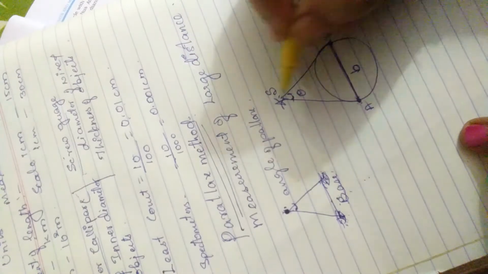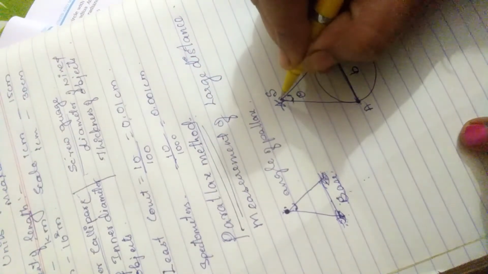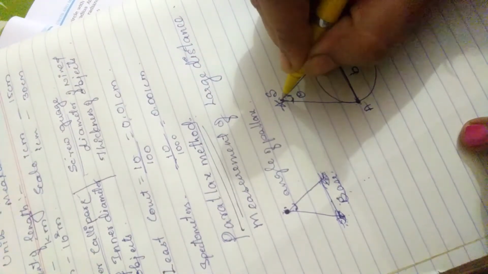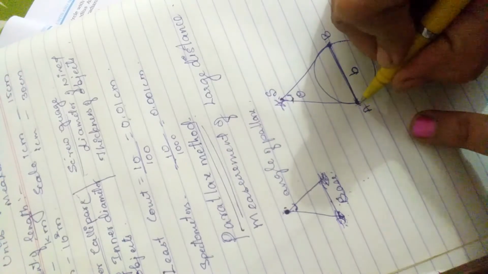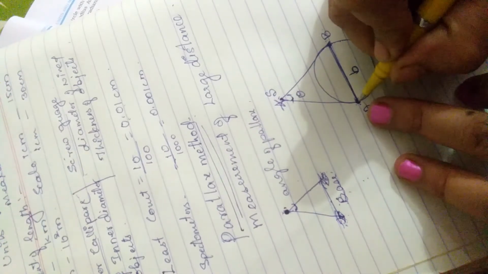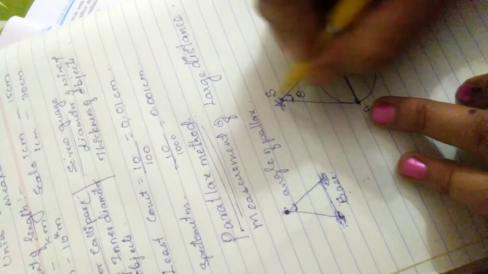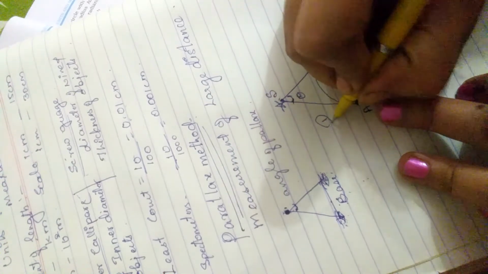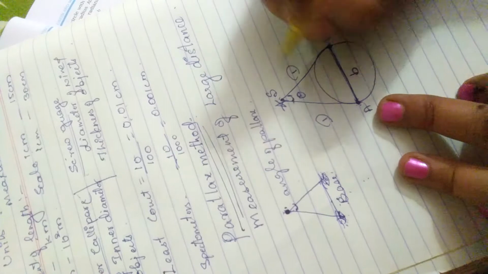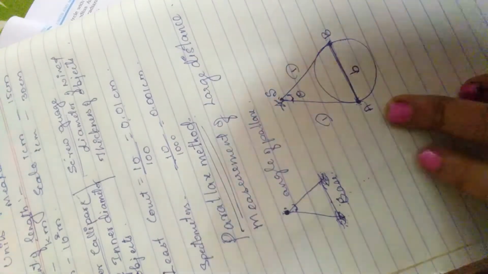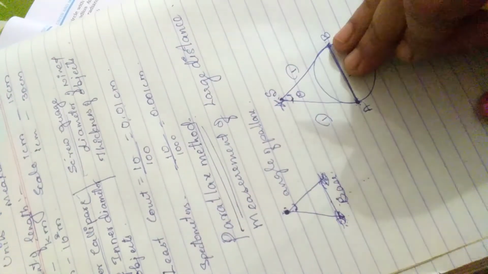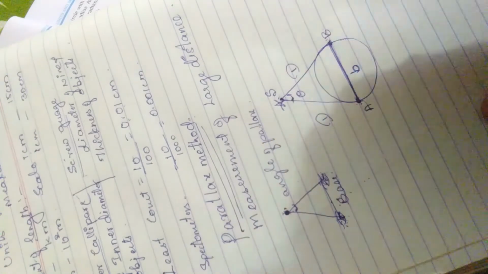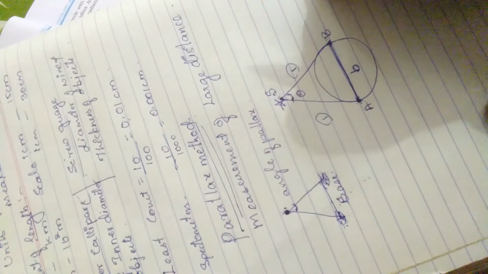So the distance between the star or object we considered and these 2 points is capital D. Okay, so this is the parallax method to find out the measure of large distance.